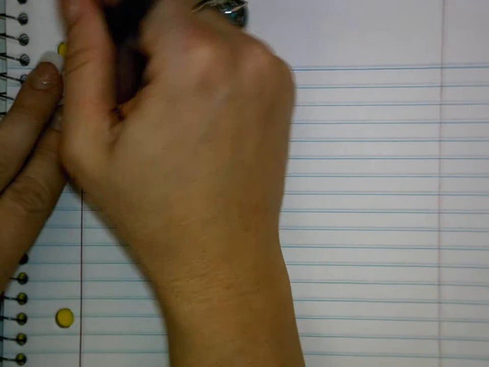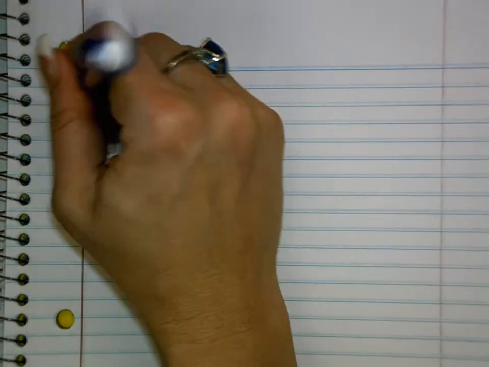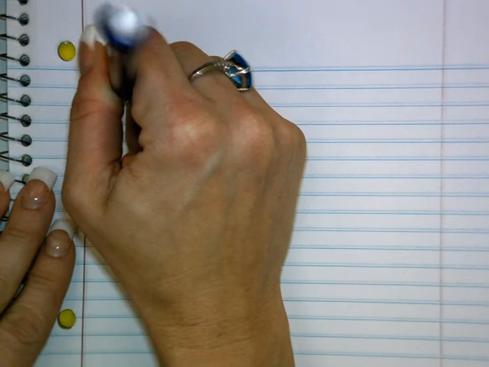Okay, so today we're working on unit 10.6. This is going to be the last set of notes for this unit. We are testing on Friday, and this is just probability review.